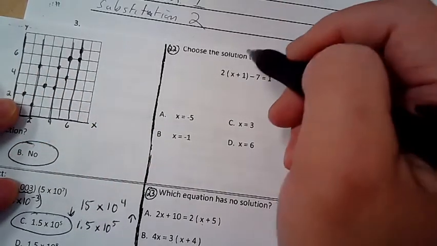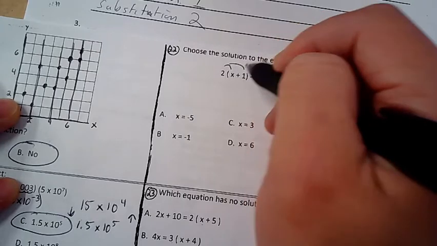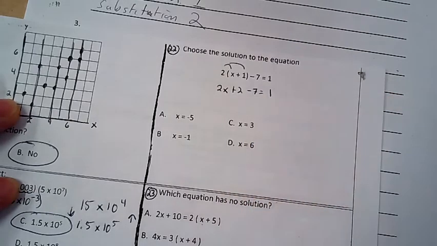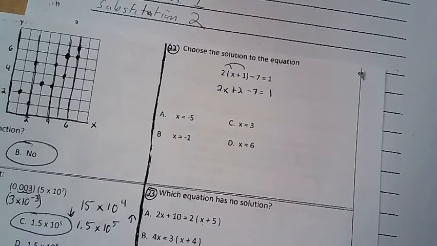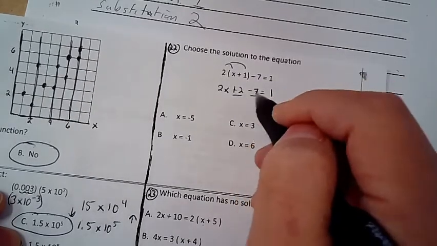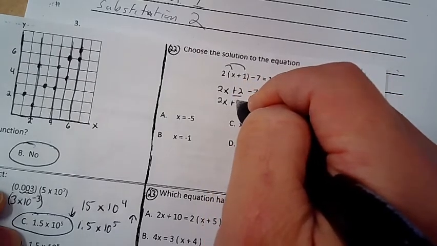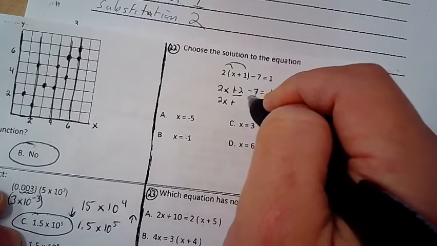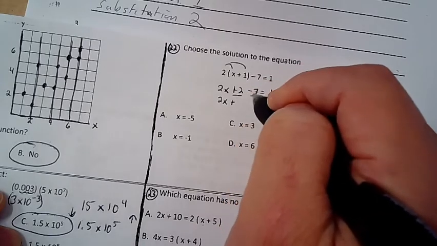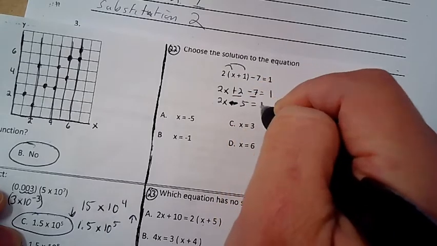I need to distribute. There's a parenthesis there, so this goes like this: 2 times x. 2 times 1 is 2, minus 7 equals 1. So I just bring down the 7. I have some like terms here. 2 minus 7, 2x plus 2. 2 minus 7 is negative 5. So I'll put a minus 5 equals 1.